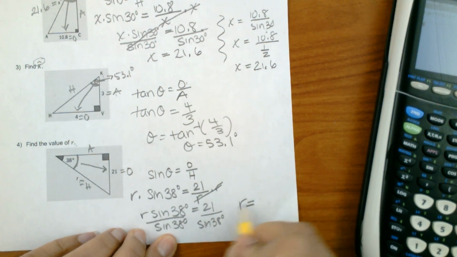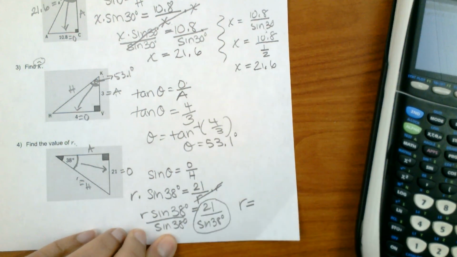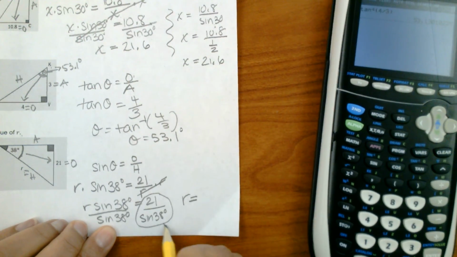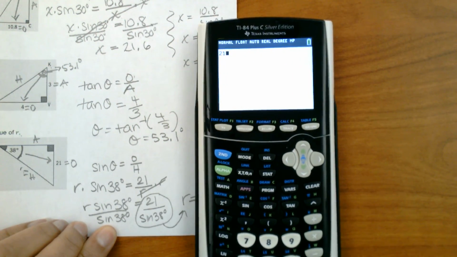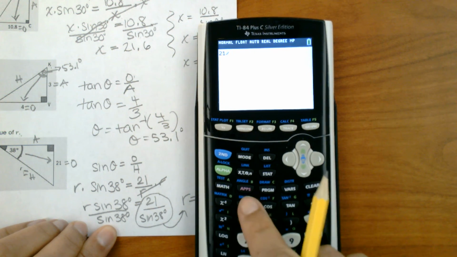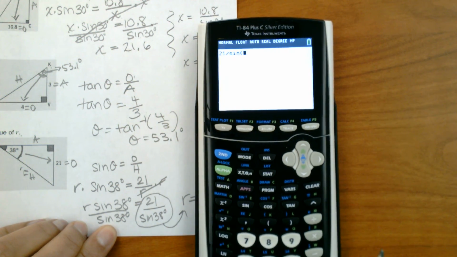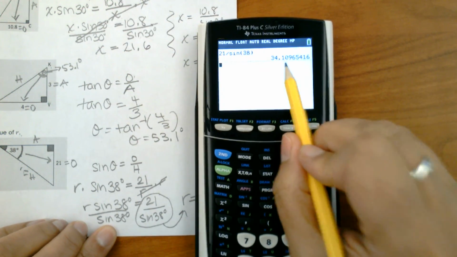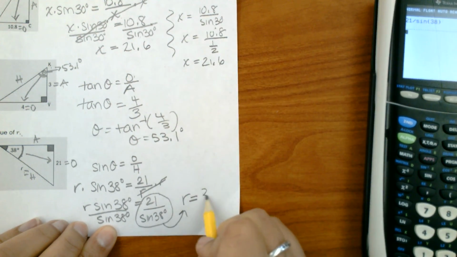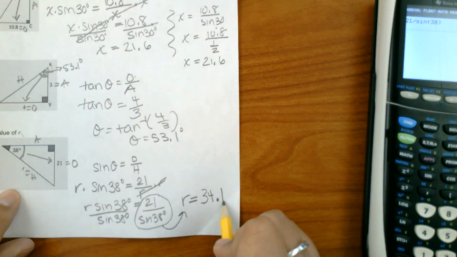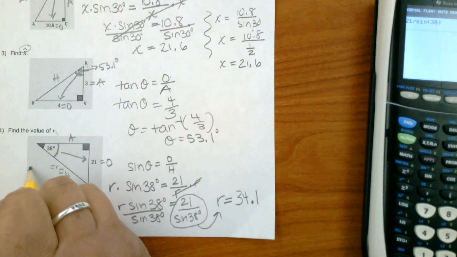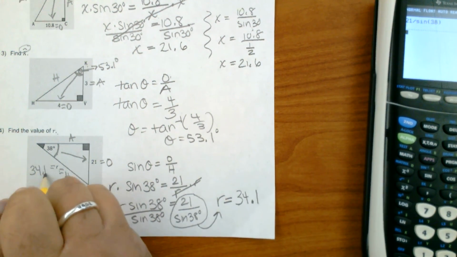So R is going to equal, we're going to put this in our calculator here, and let's see what it's going to equal. I'm excited. This is the last one. 21 divided by, here's sine, now it's just regular sine, of 38 and 34.1. Notice I'm going to 3 significant figures, 34.1, and this is a side measurement, so do not put degrees on it. It's a side.